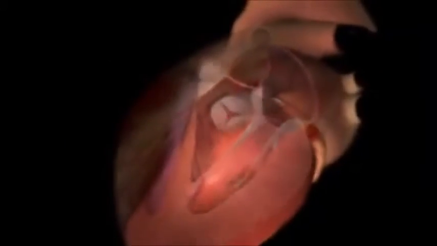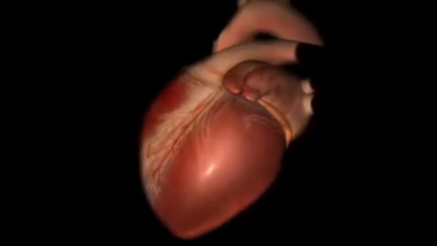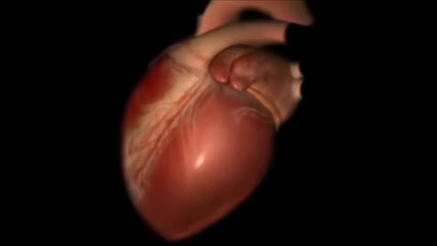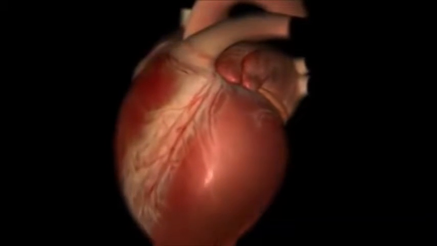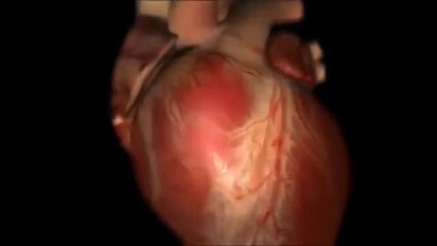Arteries carry blood with oxygen and other nutrients throughout the body. Veins take blood back to the heart, which pumps it to the lungs to be oxygenated. The heart arteries, coronary arteries, provide oxygen and nutrients to the heart muscle.